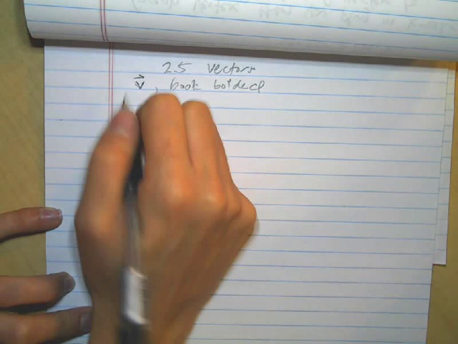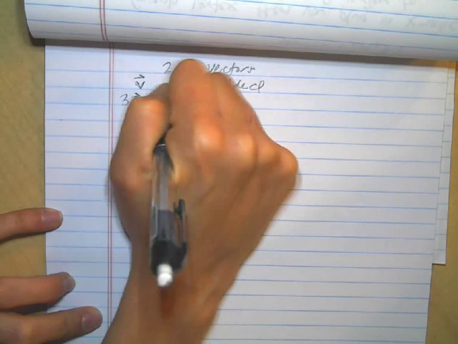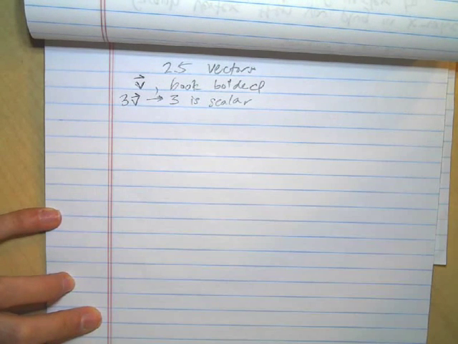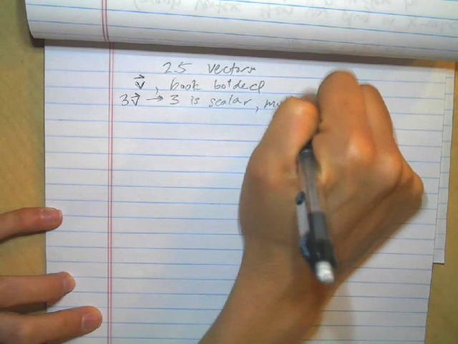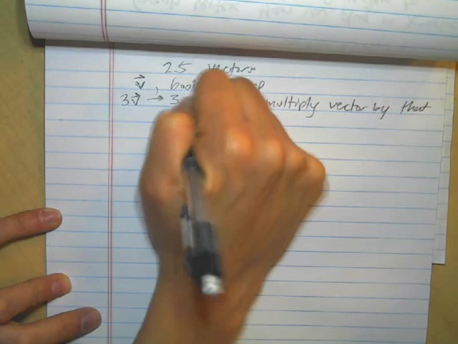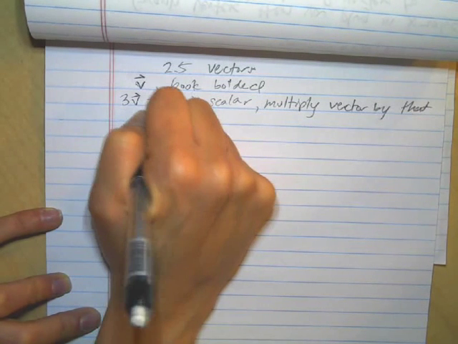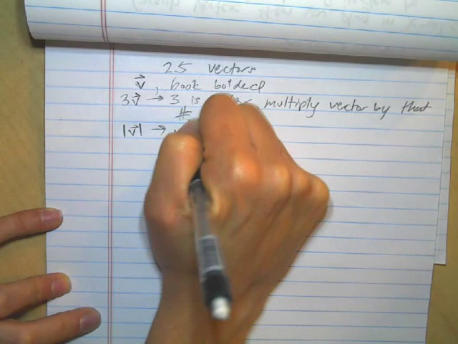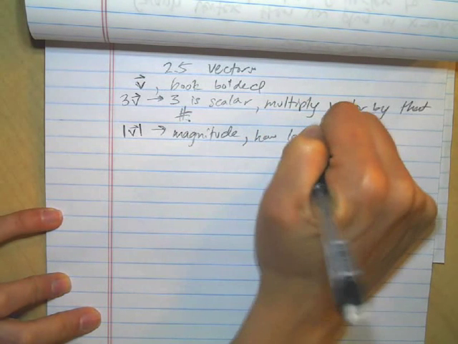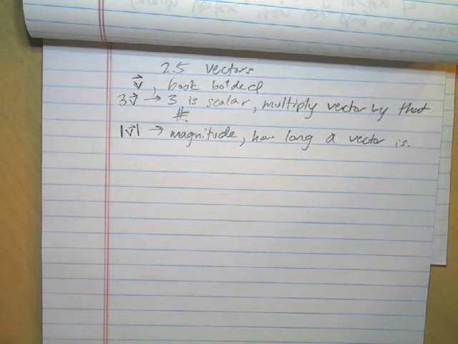If there's just a number or a letter out in front, like say it said 3 vector v, 3 is called a scalar, and you just multiply the vector by that number. And we also have absolute value signs around vectors. That means magnitude. So it tells you how long the vector is. Scalar, yeah.